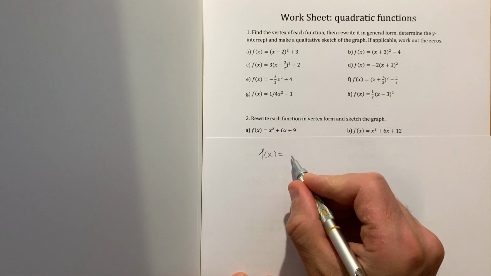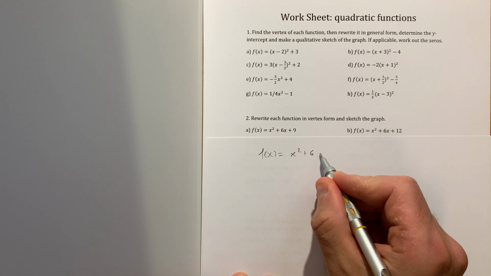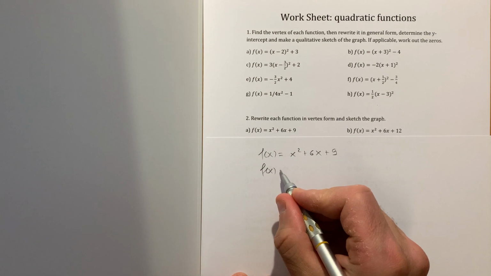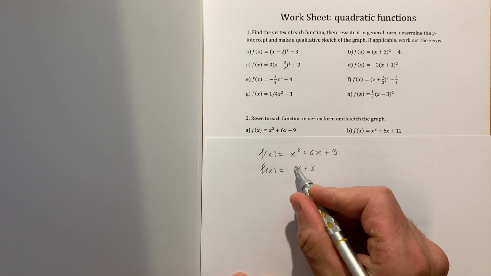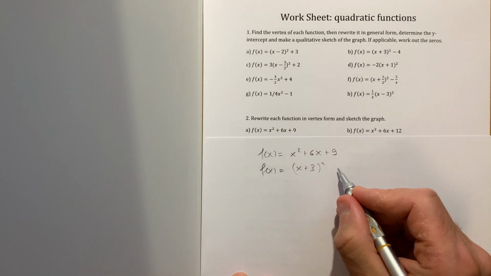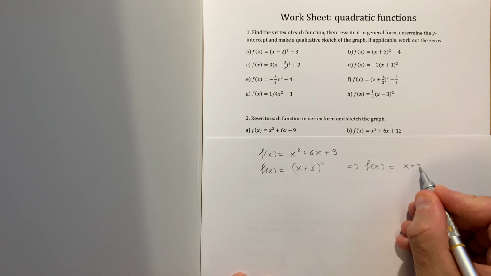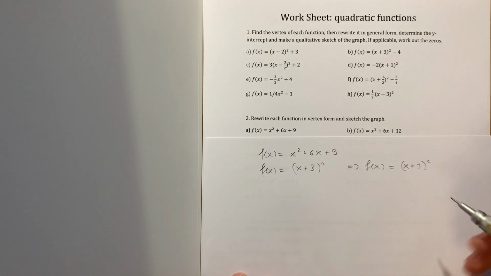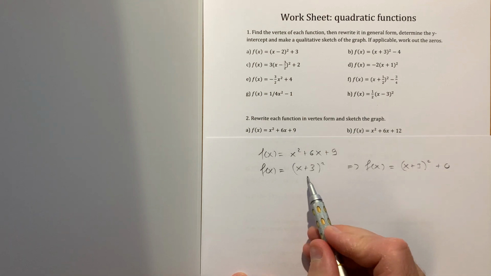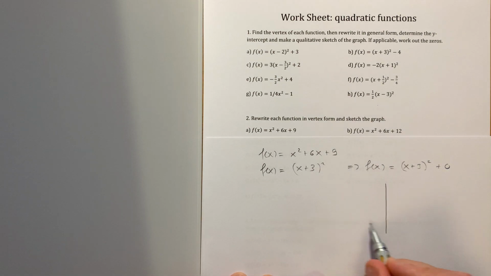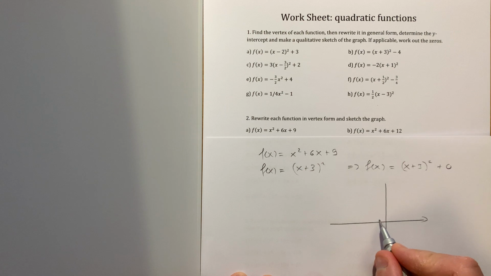f of x is equal to x squared plus 6x plus 9. Well, in this case we're lucky, because this is nothing but a binomial formula and you could write it like this. Well, that means f of x is in fact x plus 3 squared plus 0. So it's nothing but a horizontal translation by 3 units to the left. So the function looks like this. 1, 2, 3 to the left.